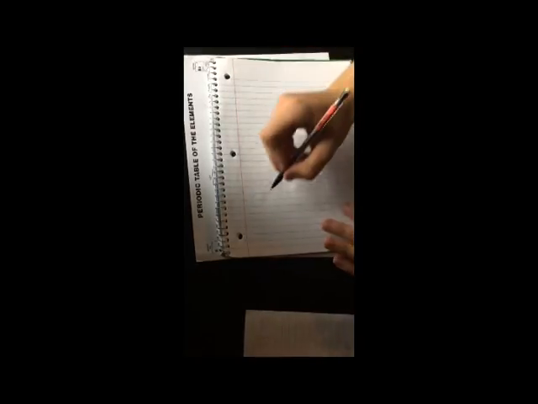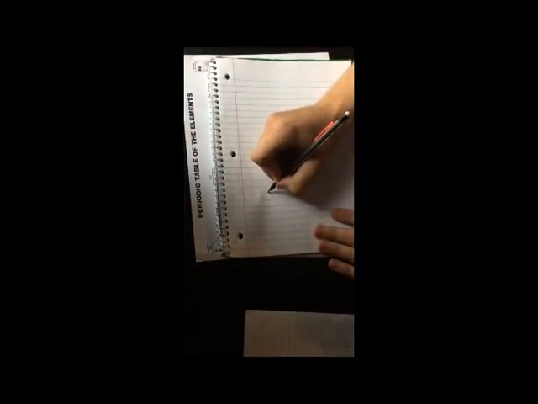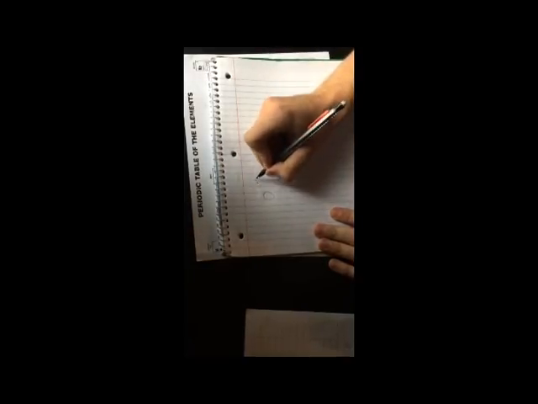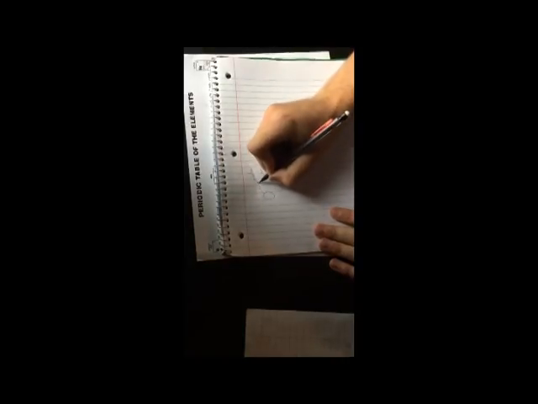All right, so let's go back to atom A and atom B, and how atom A gave away an electron to atom B. Now with OIL RIG, this atom right here is being oxidized, and this one is being reduced.